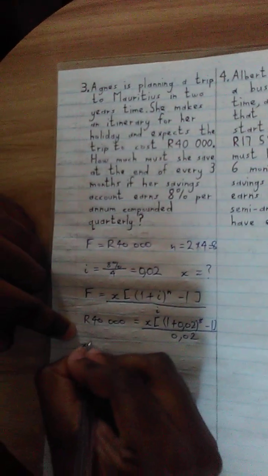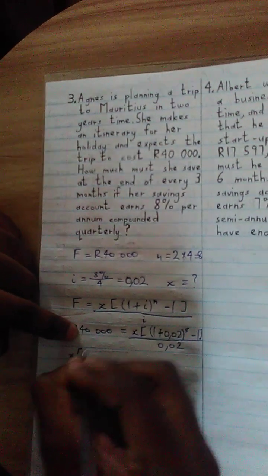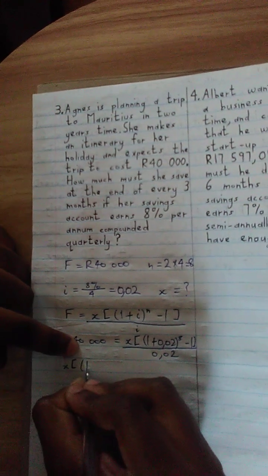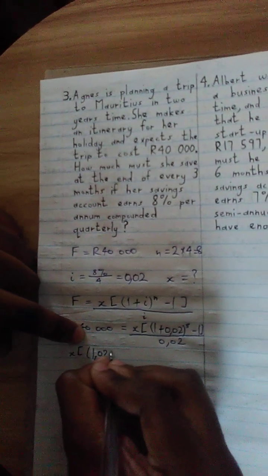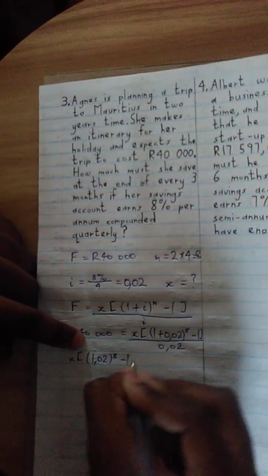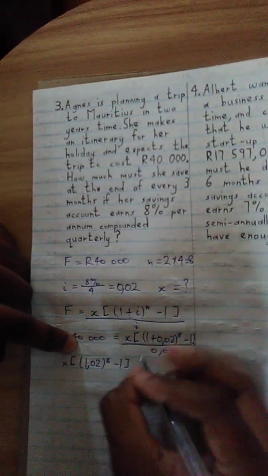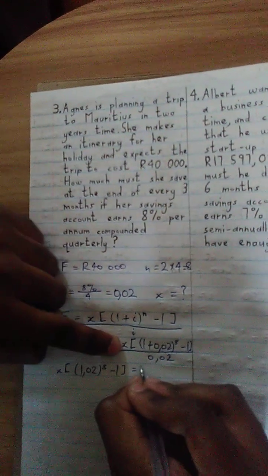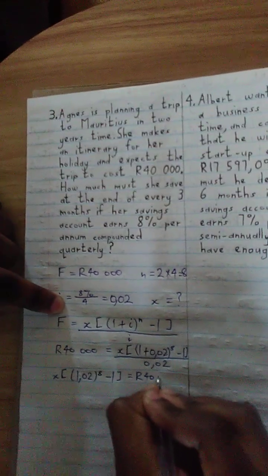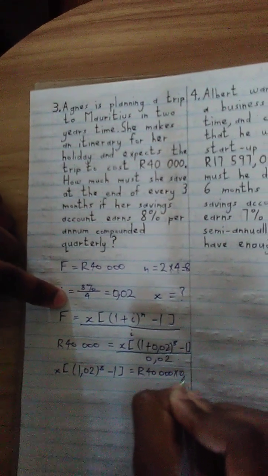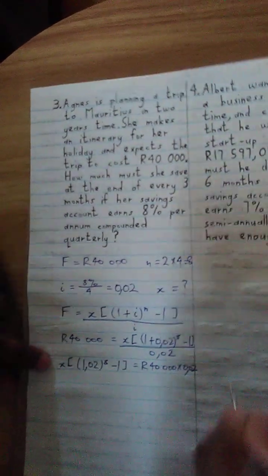It's going to be X times 1.02 to the power of 8 minus 1 being equal to 40,000 times 0.02, right?